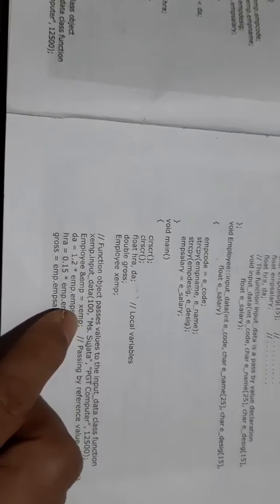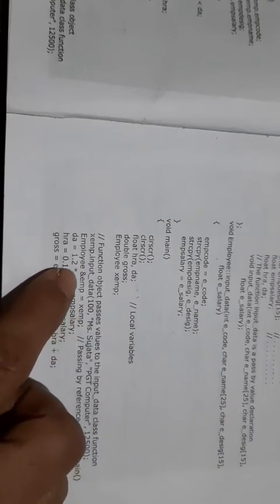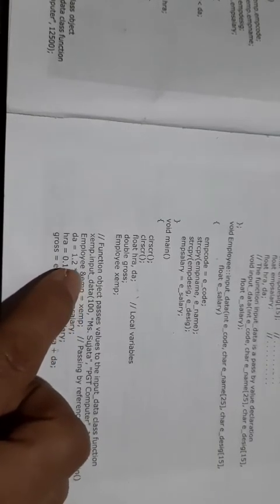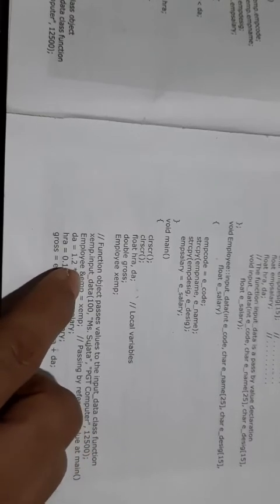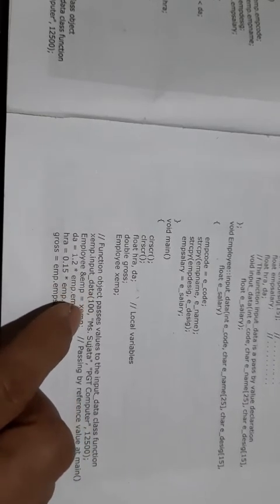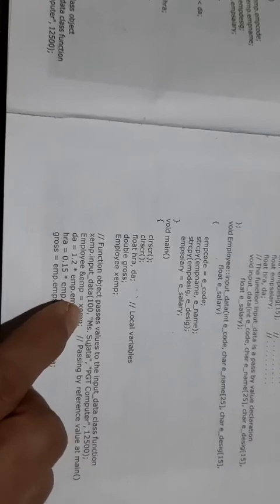But in this case, because of this ampersand, this emp object acts as a reference for the other object. So what is actually passed by reference is the address of the variable from the calling function to the called function.